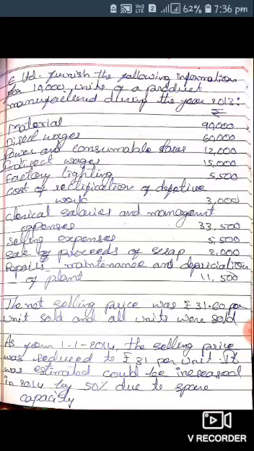That means maybe they are conducting the audit at regular intervals. And clerical salaries and management expenses are 33,500 for 10,000 units during the year 2013. And repairs, maintenance and depreciation of plant, that is 11,500, which they have paid to produce 10,000 units.